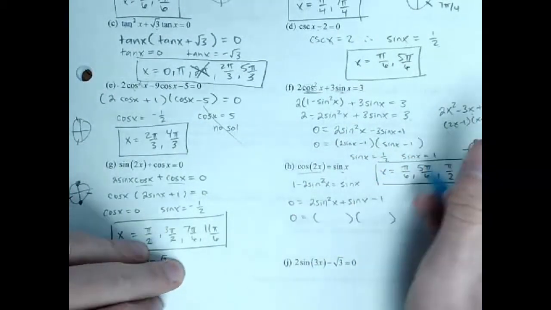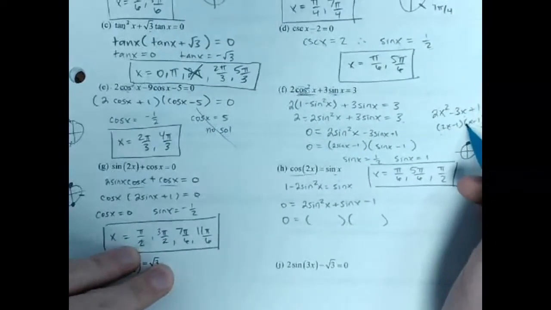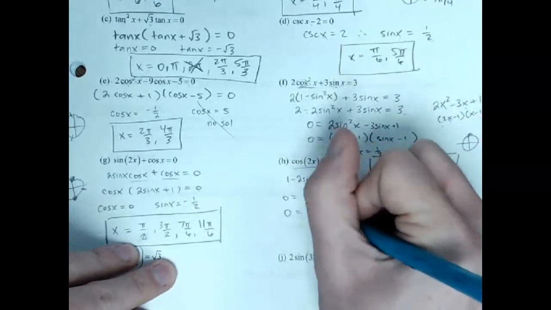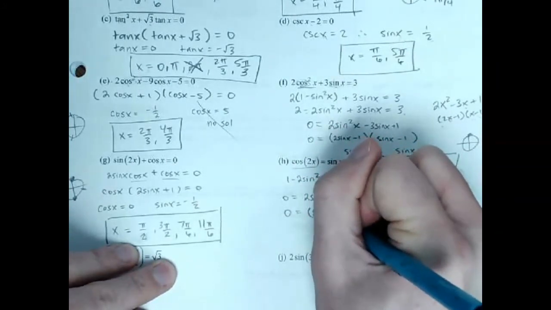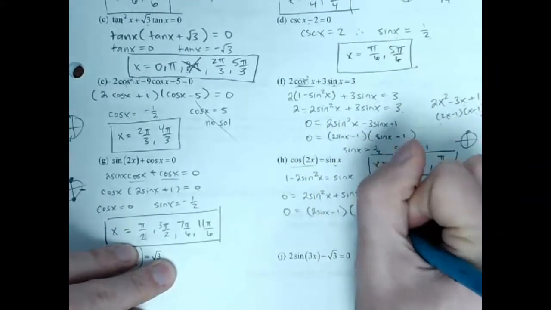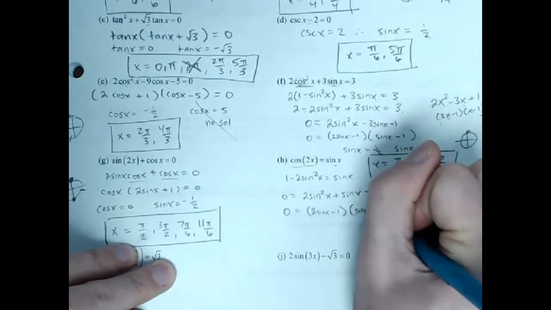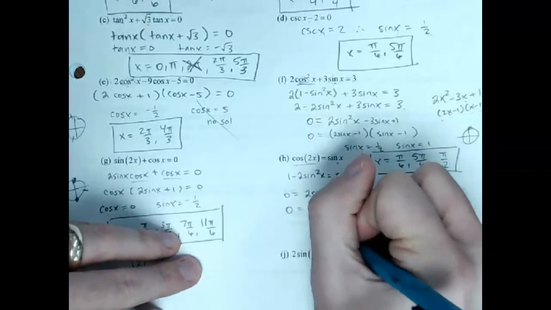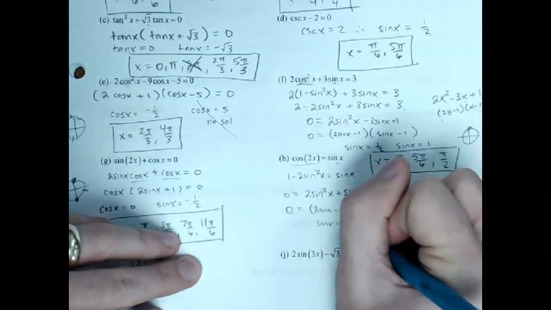I'm not going to do stuff like this. If you need to, put it into x's before you can factor, that's fine. But I'm not going to. This one's going to be just 2 sine minus 1, and then sine of x plus 1. Always check to see if you factored it correctly, but I know this is good. Set each factor equal to 0.